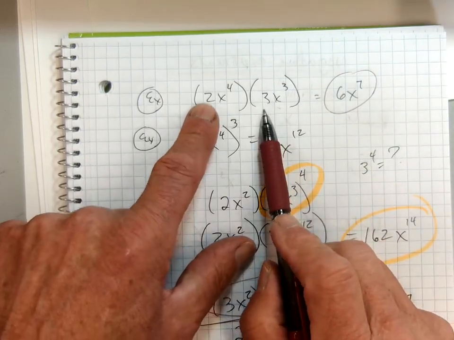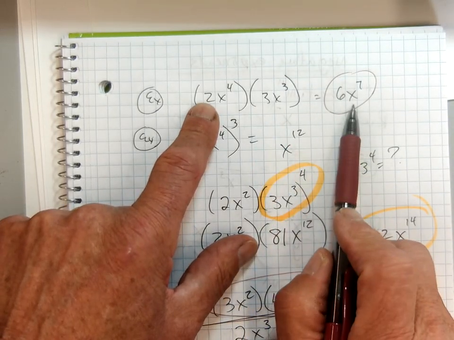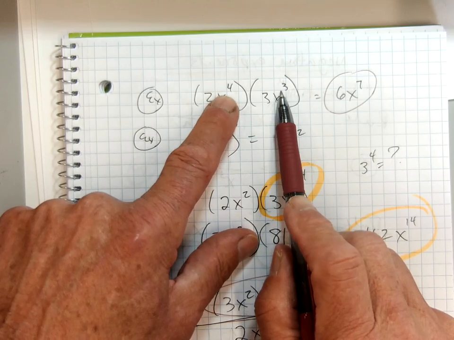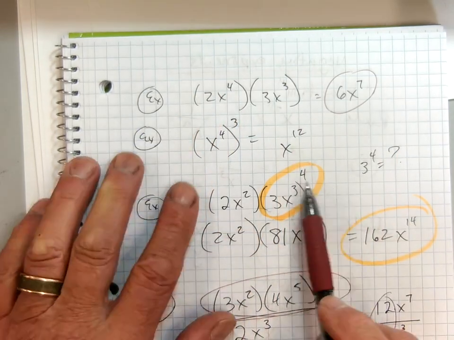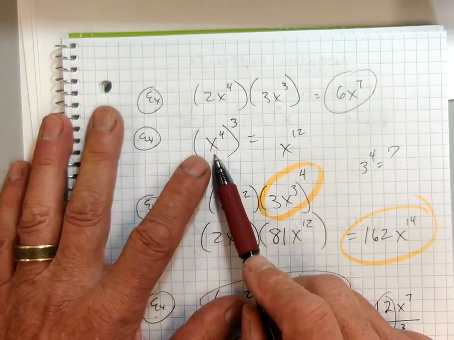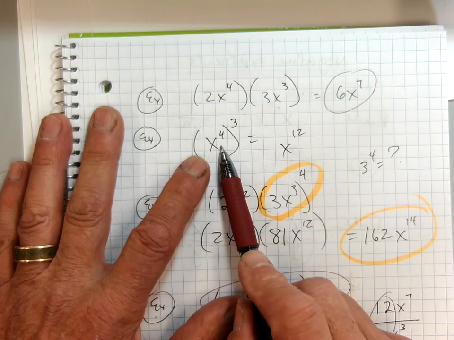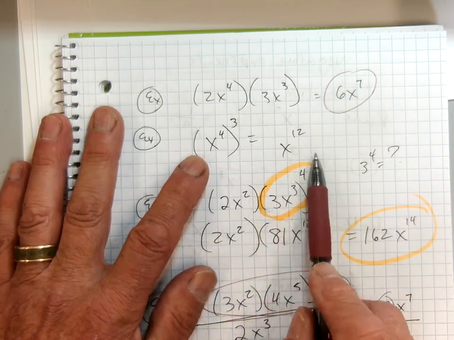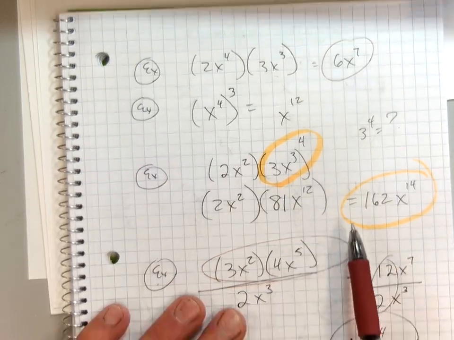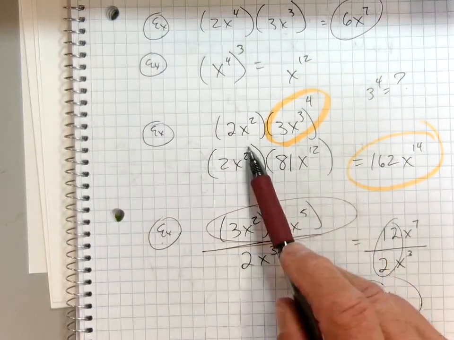First example, I multiplied the whole numbers, 6, and when I multiply the same bases, I just add exponents, x to the sixth. I looked at the power rule. X to the fourth cubed is like x4, x4, x4, but it's easier just to multiply the exponents and get x to the 12th.